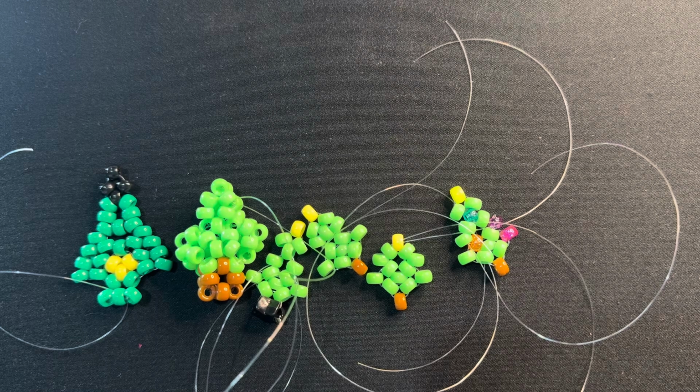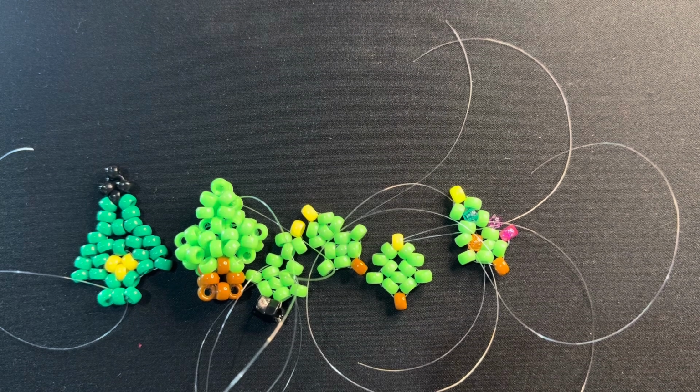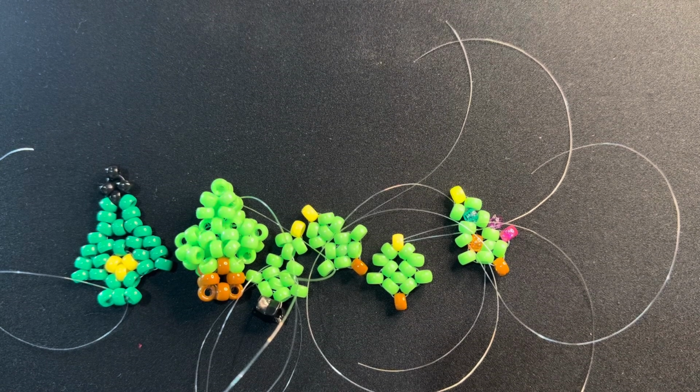Today is day 10, and today was probably the most challenging challenge for me, and that was the Christmas tree. The reason it was so challenging was because I wanted to make a small Christmas tree.